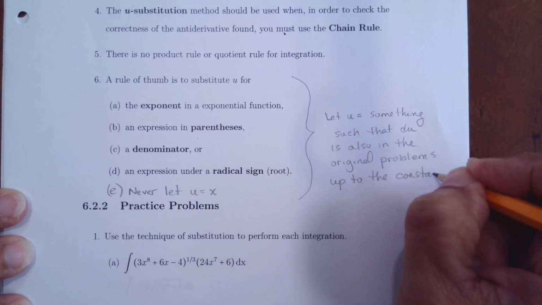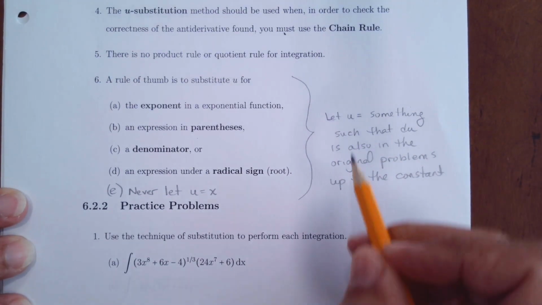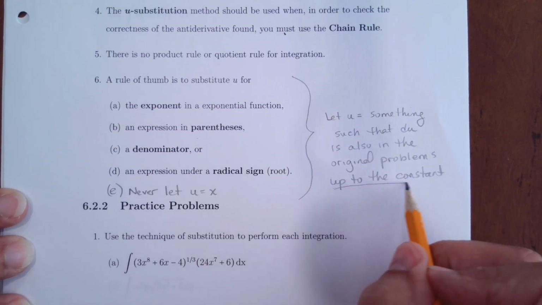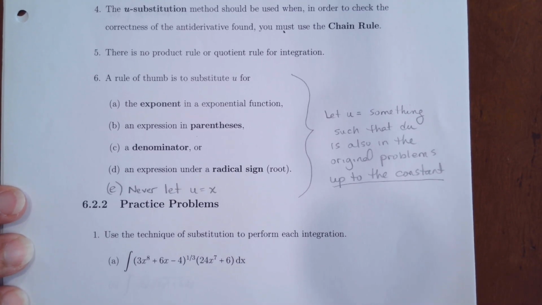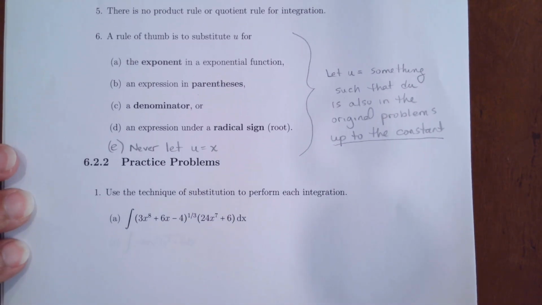So the constant does not have to be there, but everything else does. That's kind of important, as you'll see when we go through this problem. Because remember, if you're doing an integral and it's just a constant, you can always bring those constants right out front. They just stay in the problem, right? So that's a good thing because we don't have to worry about that so much.